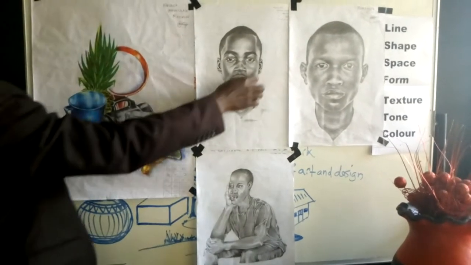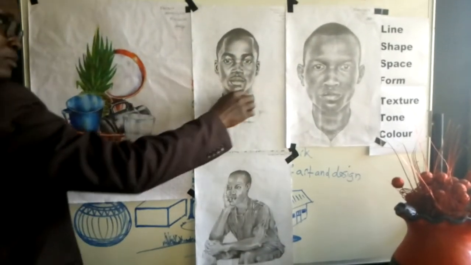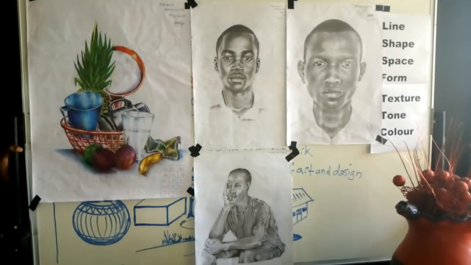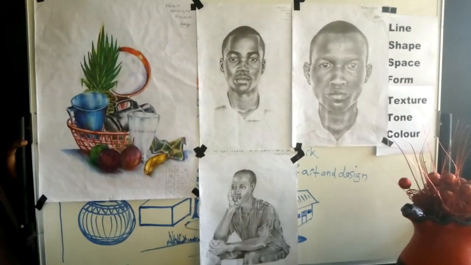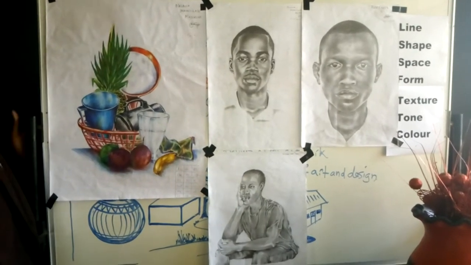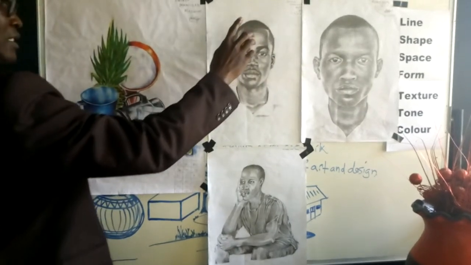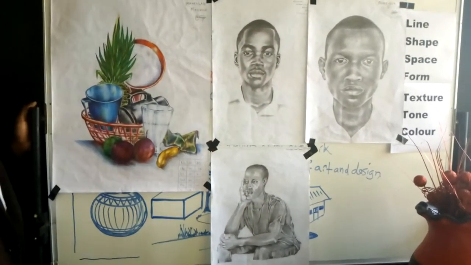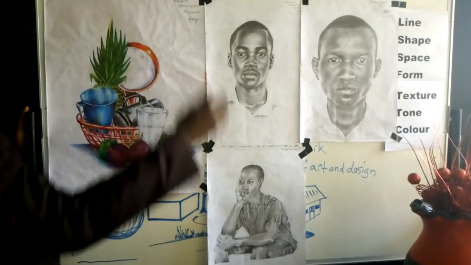Look at this head. All heads, even if you have a big head, a small head, it will always be oval. The shape is oval. You cannot draw a head and it looks circular. That will not be the right one that we normally look out for. You will need to create an oval shape first, and then you transform it into a head. That is shape.